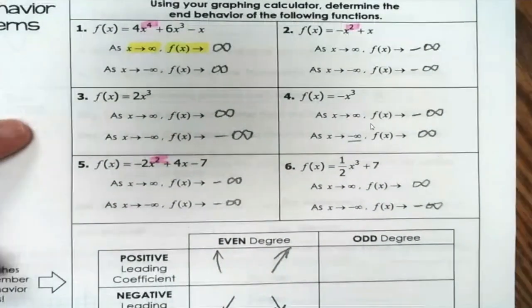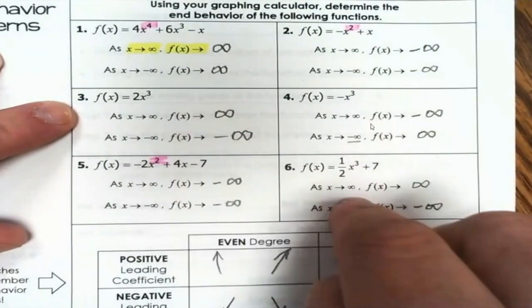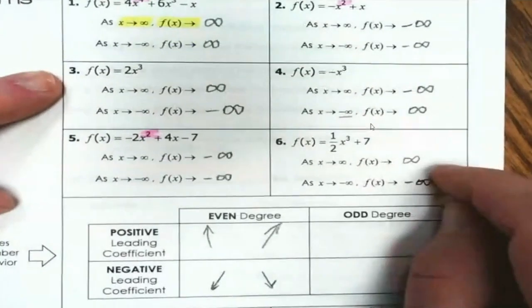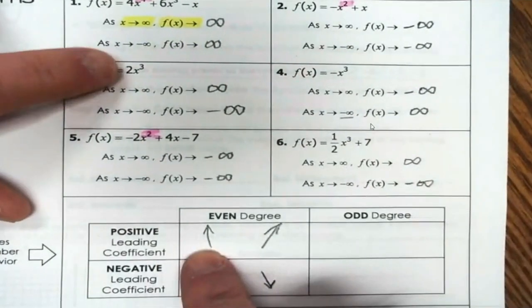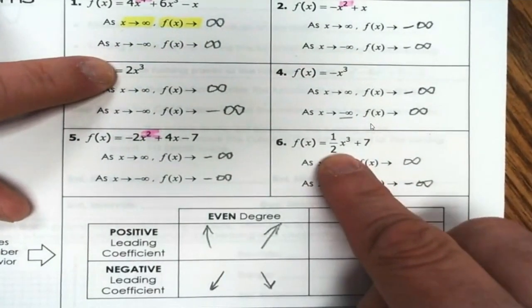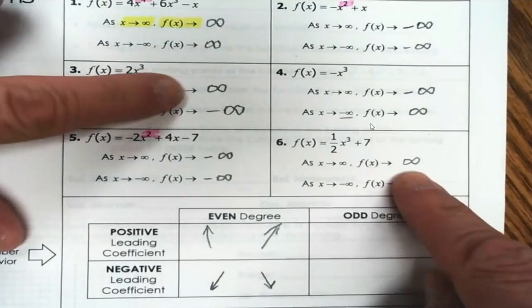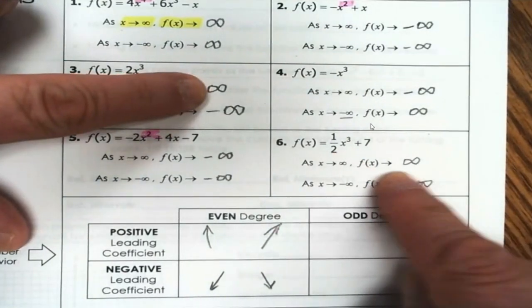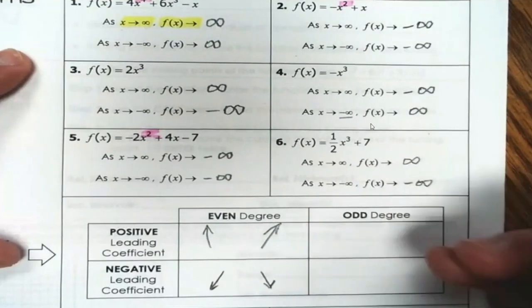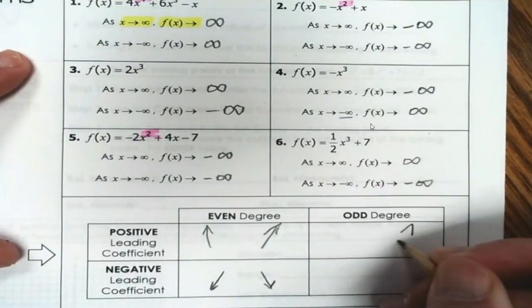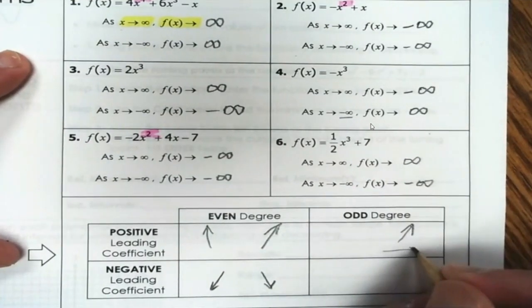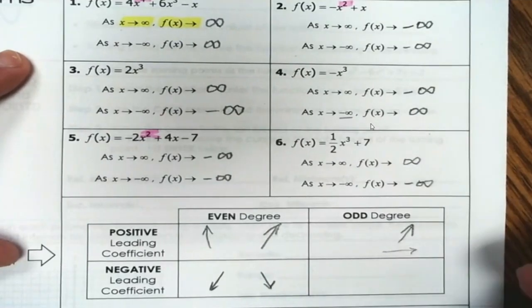How about odd degrees? So these three are all odd. Positive is 2 of them. We have a 2 and a 1/2. Those are both positive. And what did we see? We saw the same thing. As x goes to infinity, it goes to infinity. That's on the right side. When x is going to infinity, the graph is going up, right?